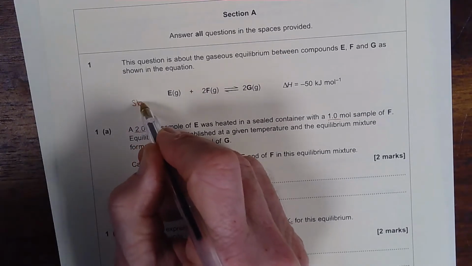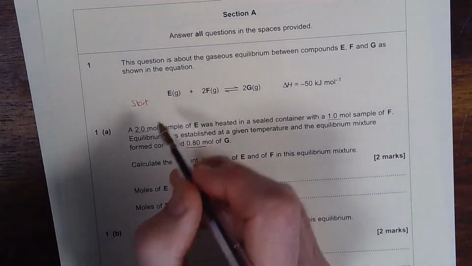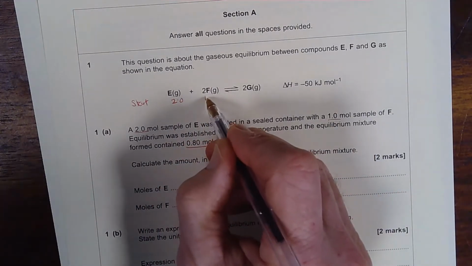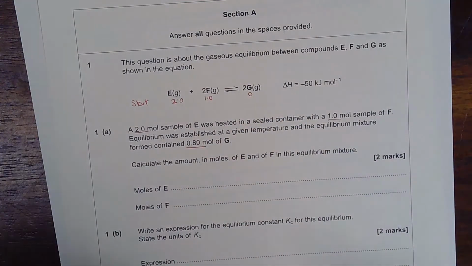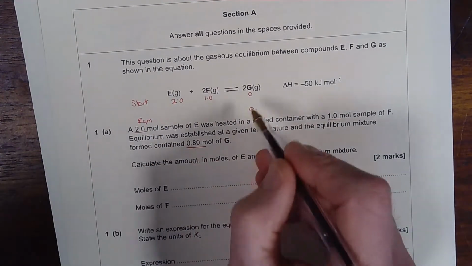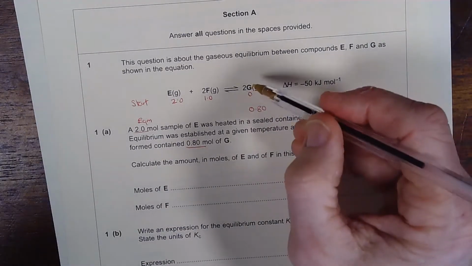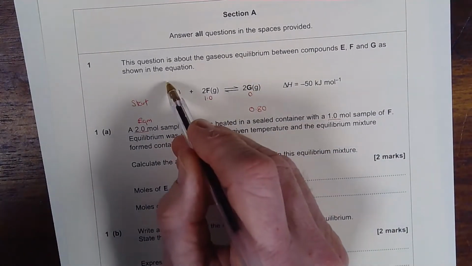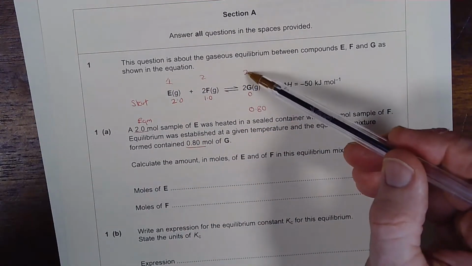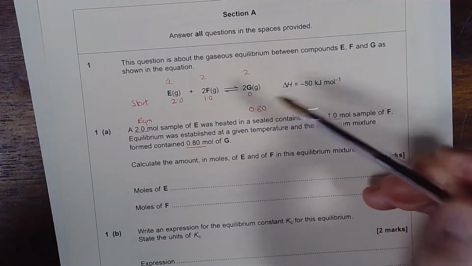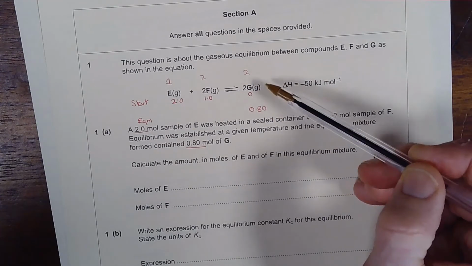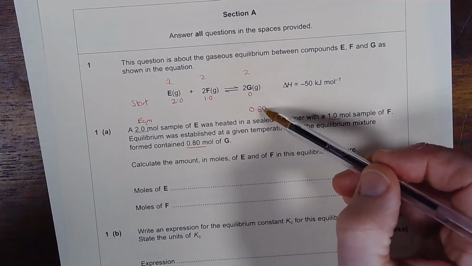So make sure that you really clearly understand that at the start there are 2 moles of E, so we put 2.0, and of F we have 1.0, and of course we have no G at the start. Once we reach equilibrium, we know we have 0.80 moles of G. Now, because the ratio in which they react is 1 to 2 to produce 2, we could say that the 2 moles produced was 0.8, which means that 1 mole would be 0.4. So 2 moles is the equivalent of 0.8, 1 mole would be the equivalent of 0.4.